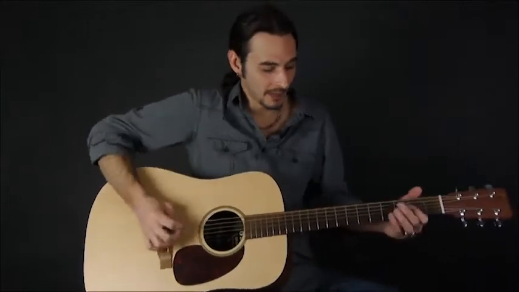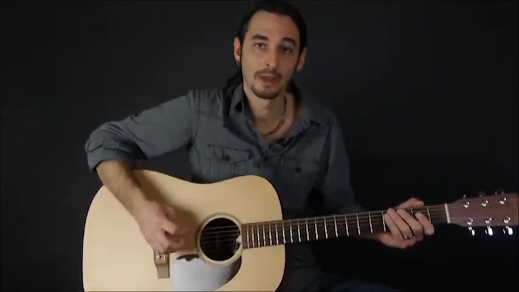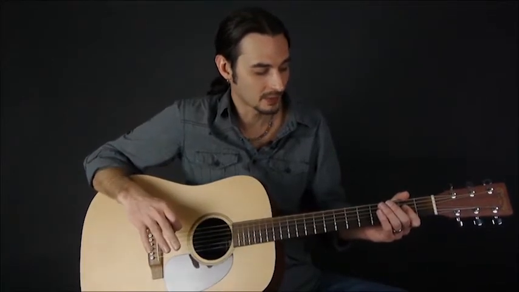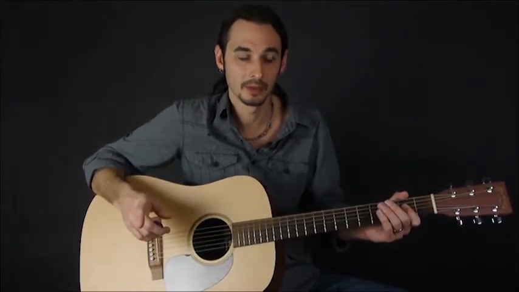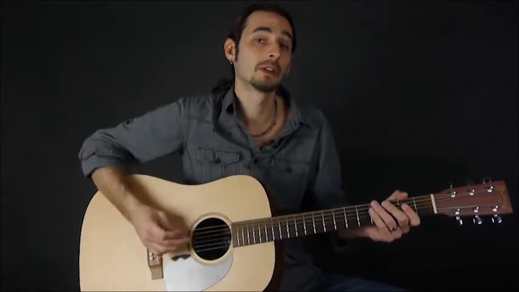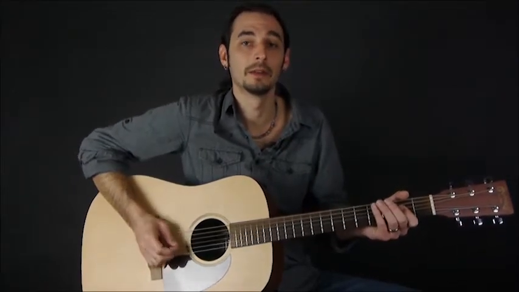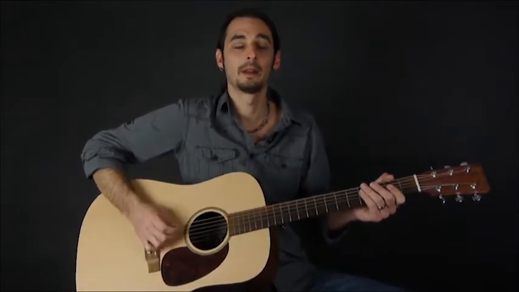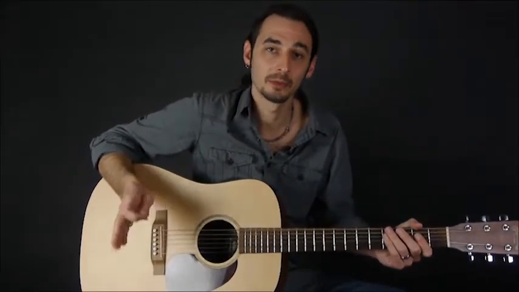So, let's look at the 12-bar blues and how we can add to it. In an earlier lesson, we talked about eighth notes. When we first learned this, we played it in quarter notes. We did 1, 2, 3, 4. That was our first bar. Now we're going to play eighth notes, which is double that.